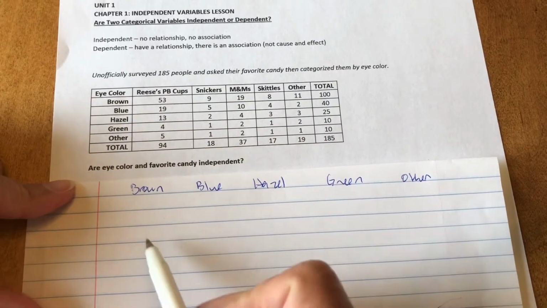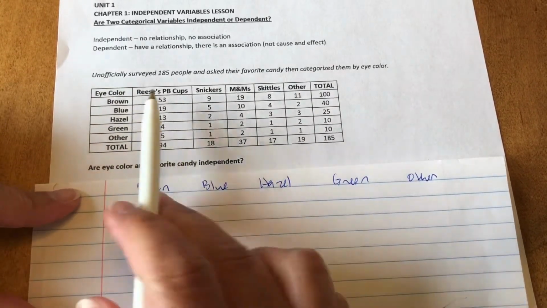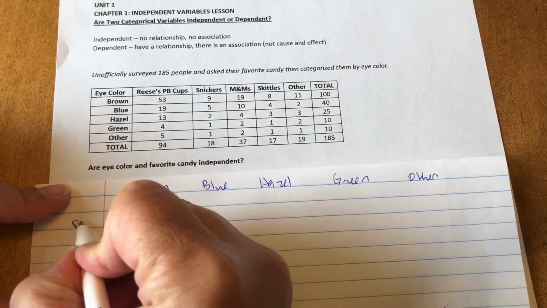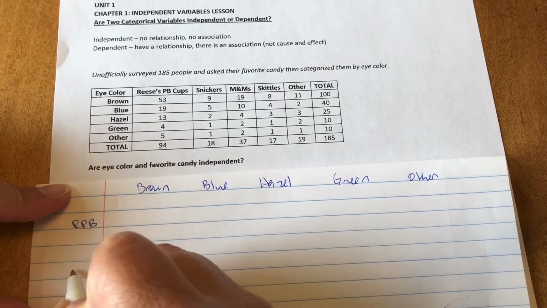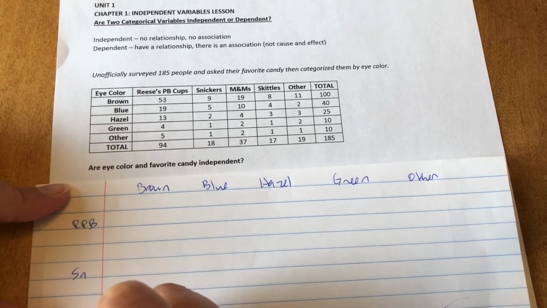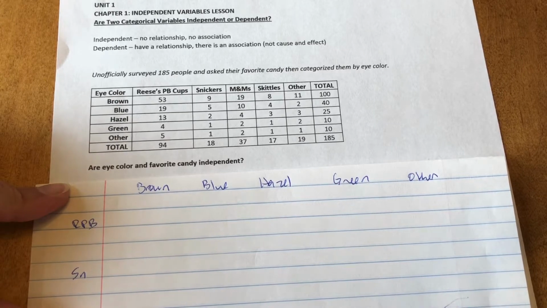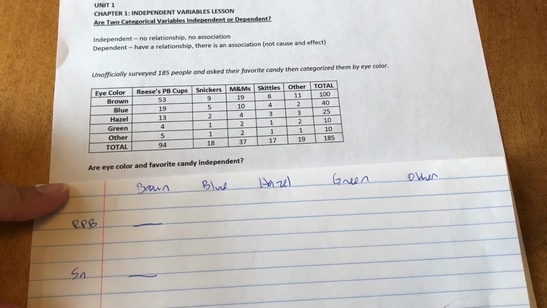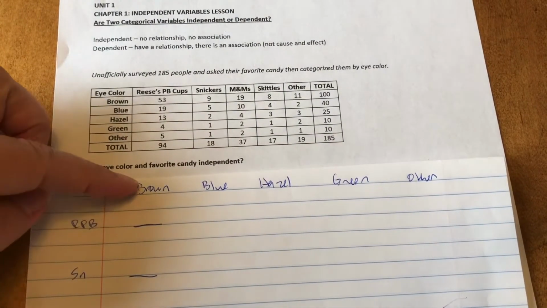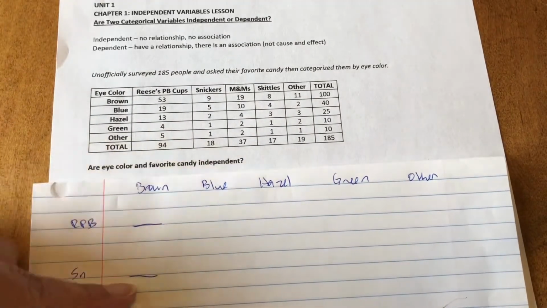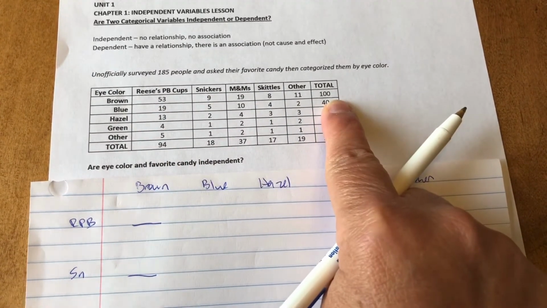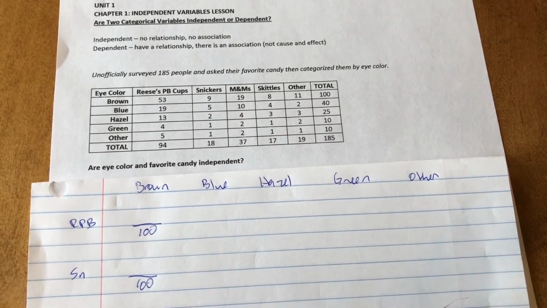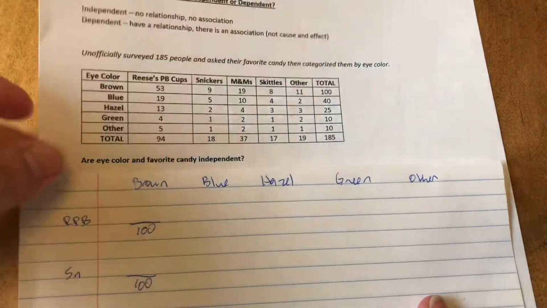So I'm going to look at all the conditional distributions for all the people that have brown eyes. This is going to be for Reese's Peanut Butter Cups, this is going to be for Snickers, and we got M&Ms, Skittles, and other candy. Okay, so I'm just going to draw my lines for my conditional proportions. Now, since these are for all the people with brown eyes, all of these denominators have to be the total of my brown-eyed people, which is 100.